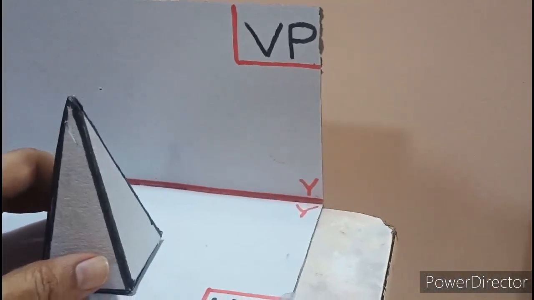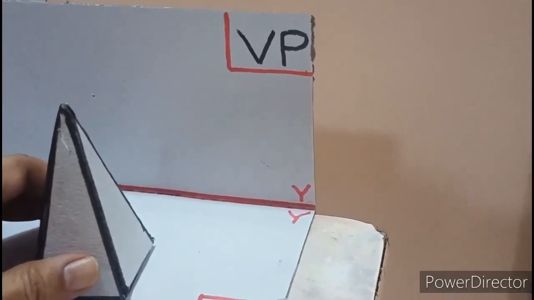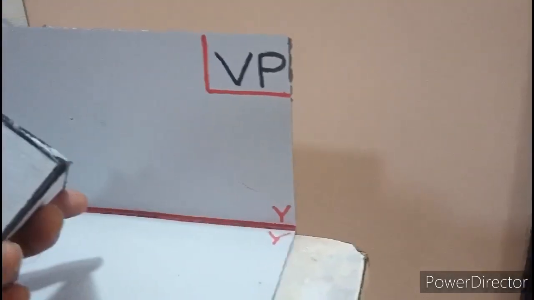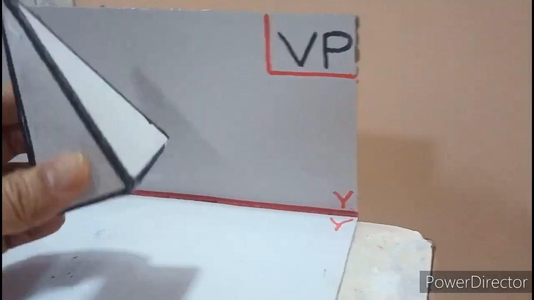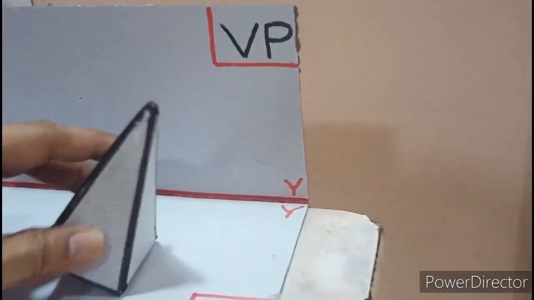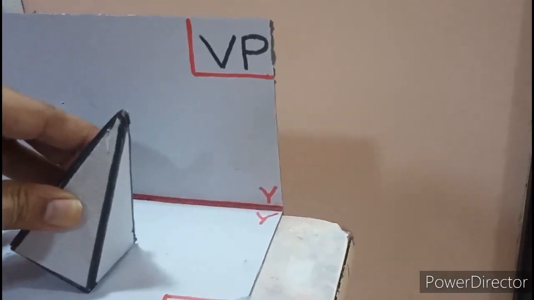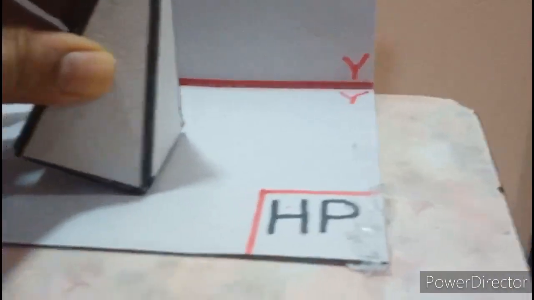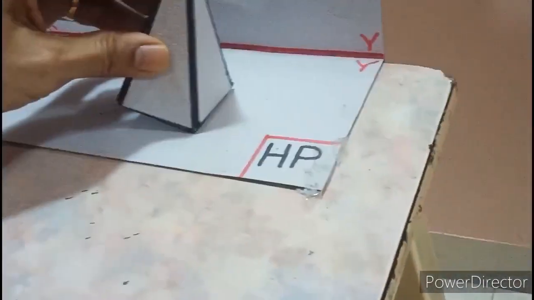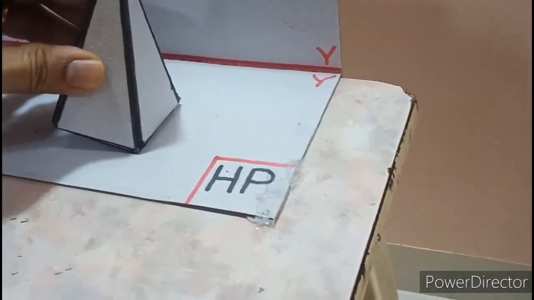So in the question they have said a pyramid has one of its base edges on HP. So this is a pyramid, let us keep one base edge on HP as we do normally. Okay, so one base edge is on HP. Now the same base edge is parallel to VP, but right now if you look at this base edge from here, it is perpendicular with VP, and what we need is parallel to VP.